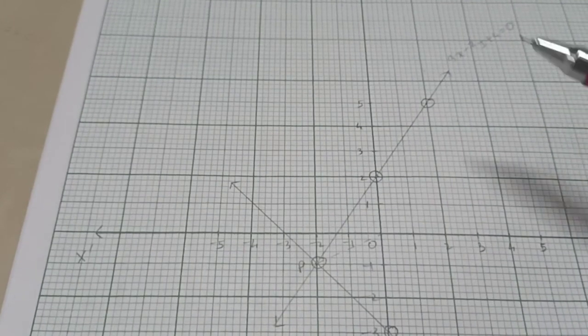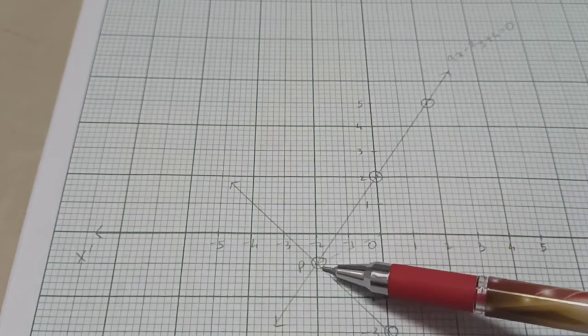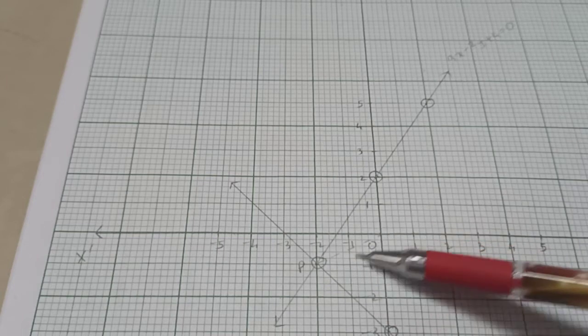To avoid this confusion, I use my own scale, 1 centimeter, 1 unit. So no confusion, what you get is what you see. 2.2 centimeters is the distance directly.